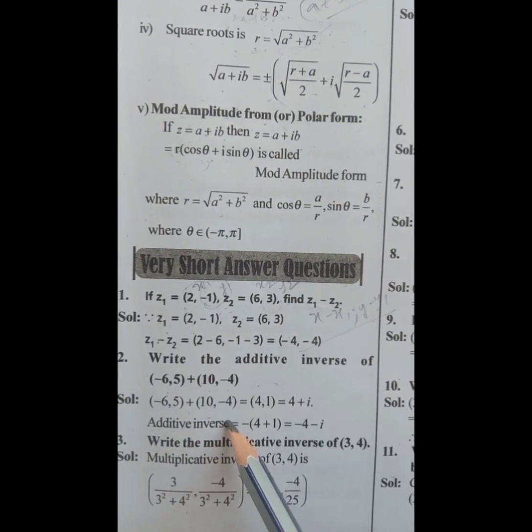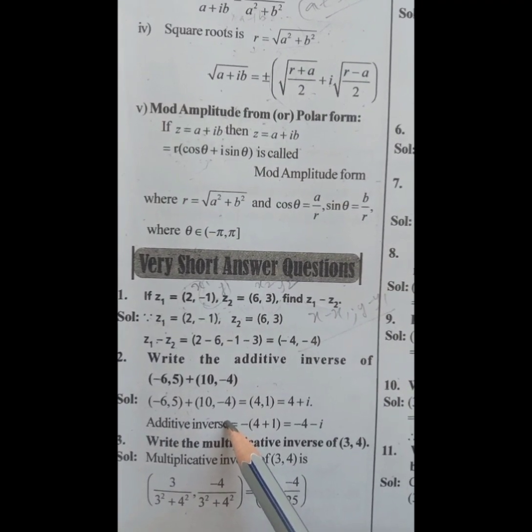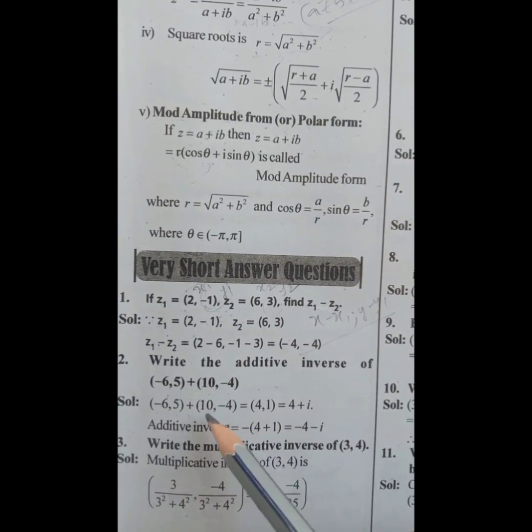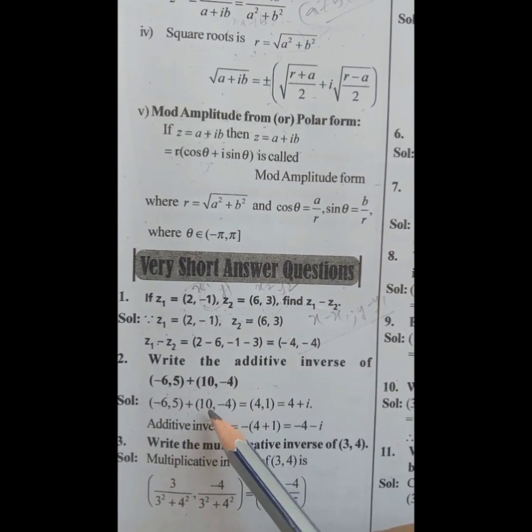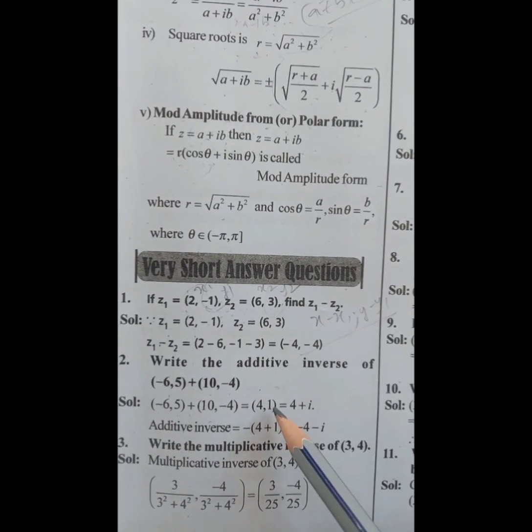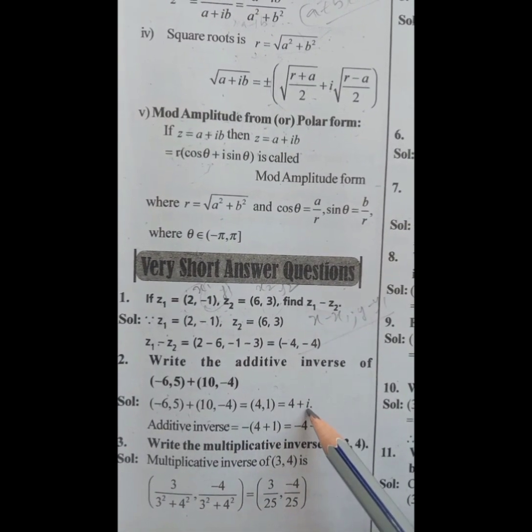Write the additive inverse of minus 6 comma 5 plus 10 comma minus 4. Write the given information and then apply the additive inverse formula. For the additive inverse, minus 6 plus 10 equals 4. 5 minus 4 equals 1. For this, the additive inverse is adding.